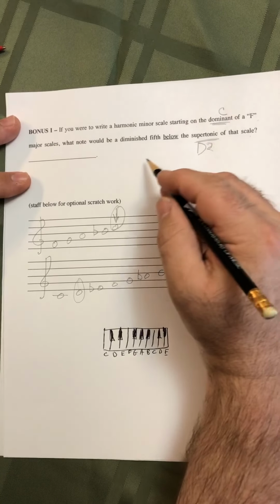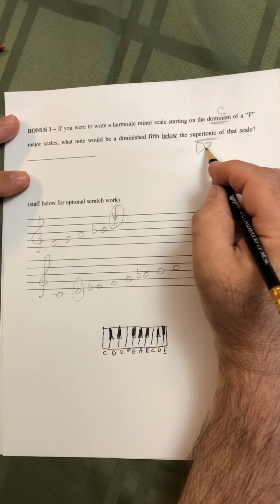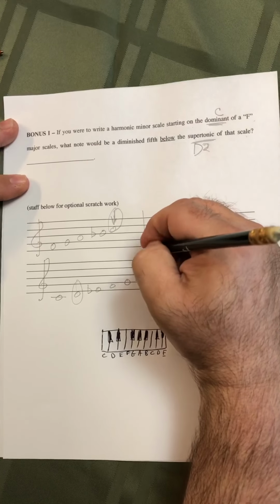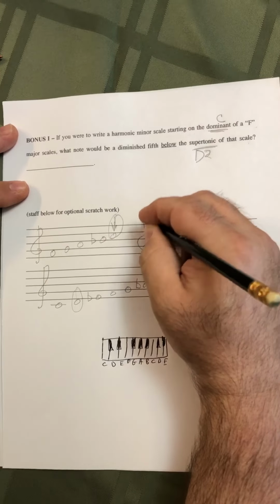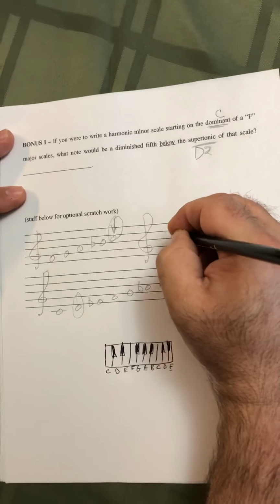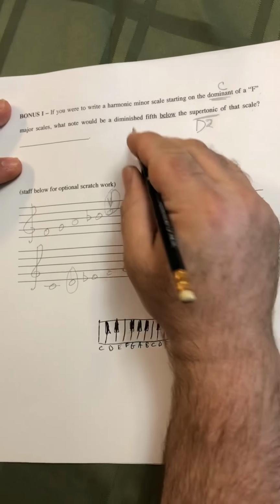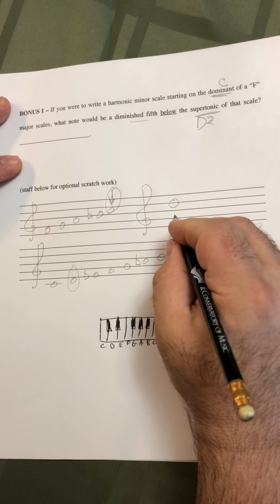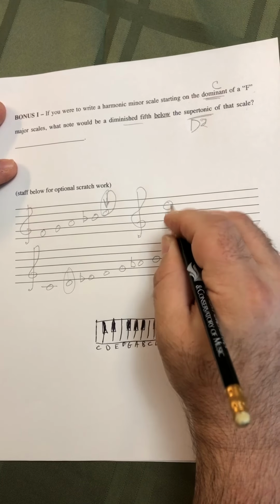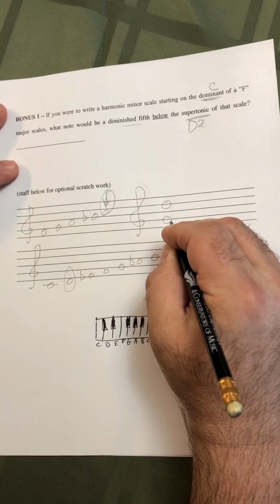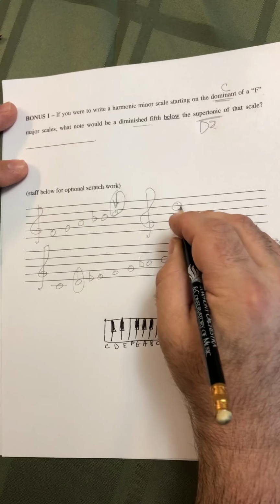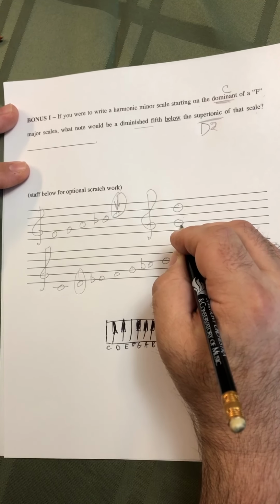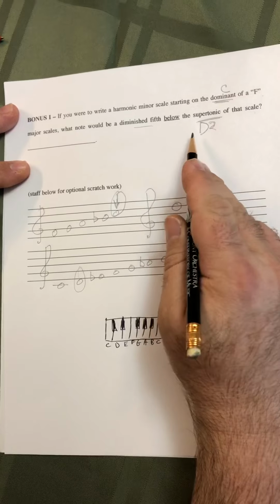So it comes down to this. What's the diminished fifth below a D? All right, now we didn't do descending intervals. That's why it's in the bonus, but I'll show you how to do it. So we know that a fifth is always going to be 5 notes down. 1, 2, 3, 4, 5. So this is the note we can't change. This is the note we may need to change. We want it to be a diminished fifth.